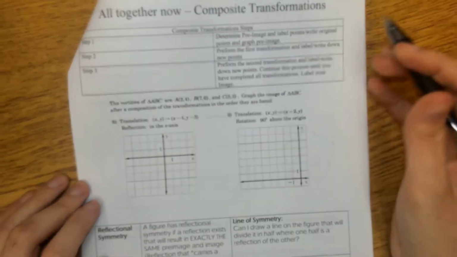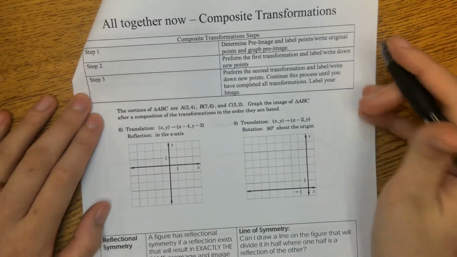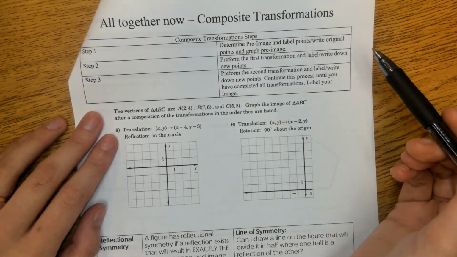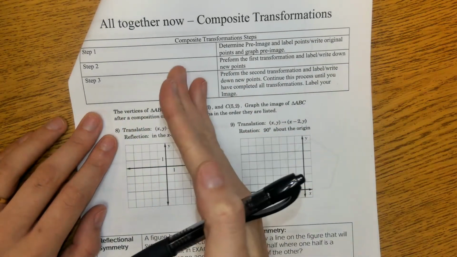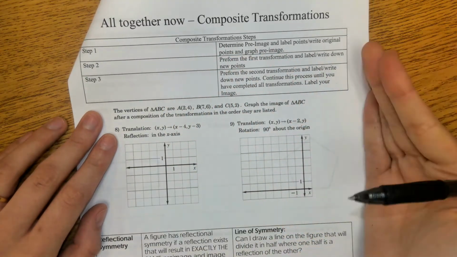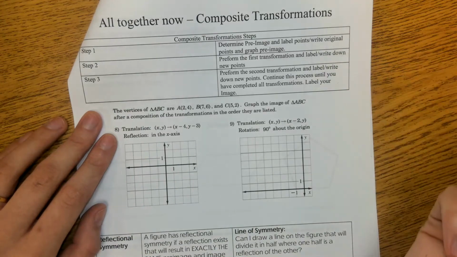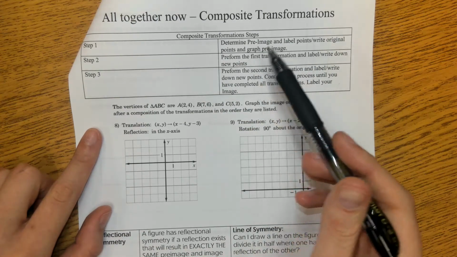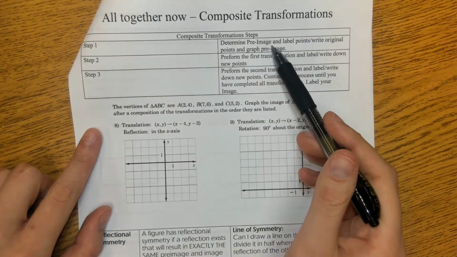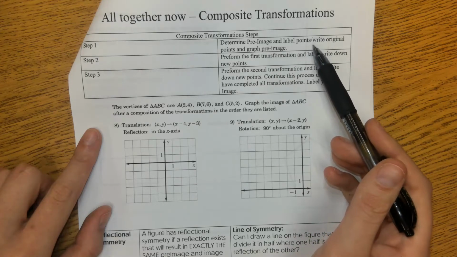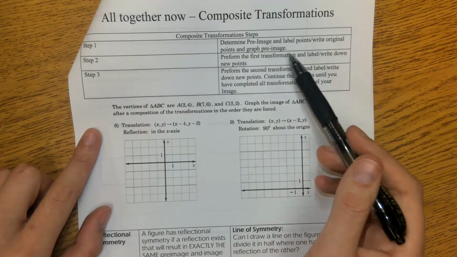Okay, let's get into some semi-new stuff. We've done this a little bit, but not quite a lot. There's this thing called composite transformations. That's when you do one transformation, then you do another transformation, and you can even do another. You can go on forever. Usually they're only two-step. So step one for a composite transformation is determine the pre-image, label the points, write the original points, and graph the pre-image.